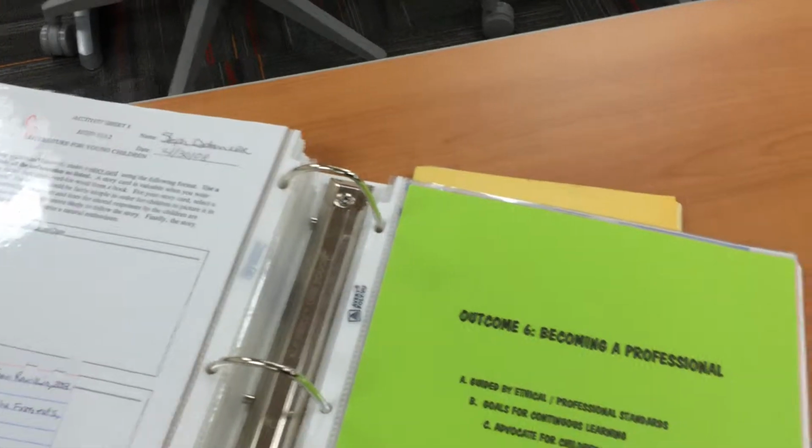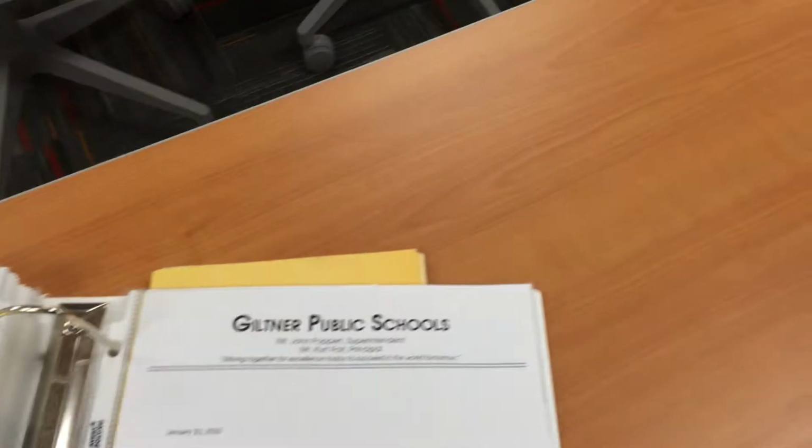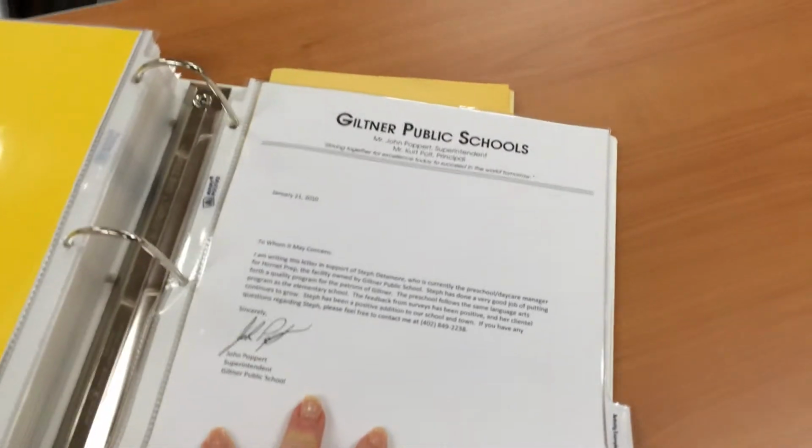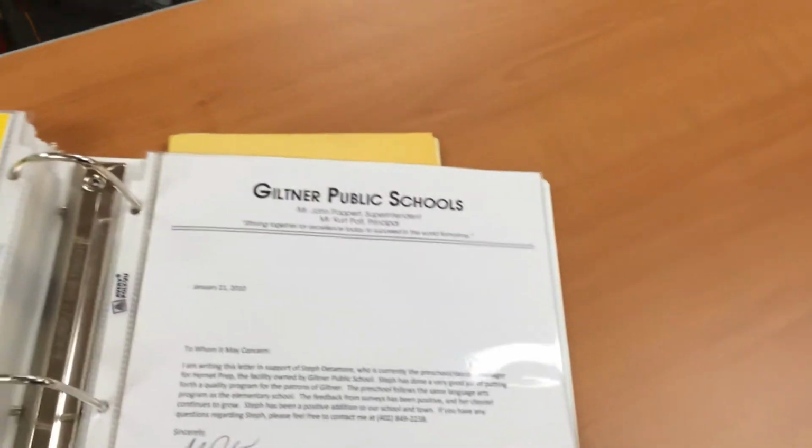So that's the middle section, and that's the 6 outcomes, which are the most important part of your portfolio. And then she does have a few letters of recommendation. And you can ask anybody that you've worked for, anybody you've done a practicum for, any instructors to write you letters of recommendation. She has in her last section here activity examples.